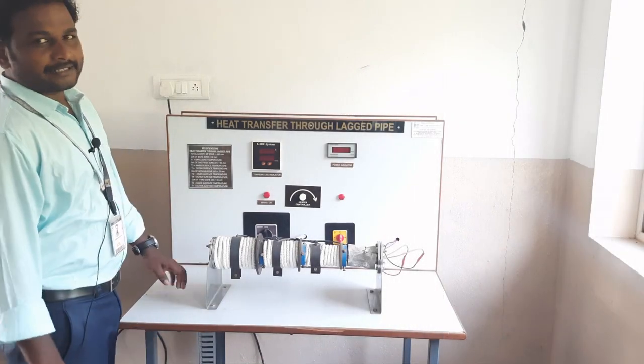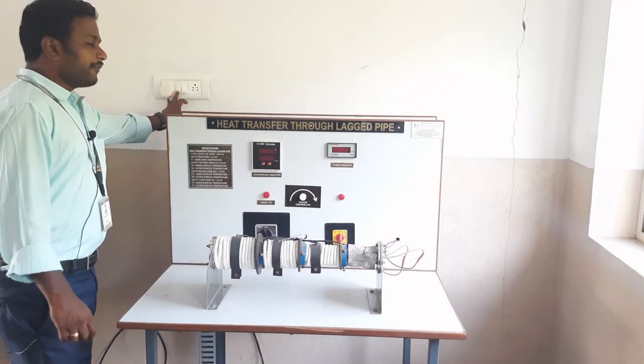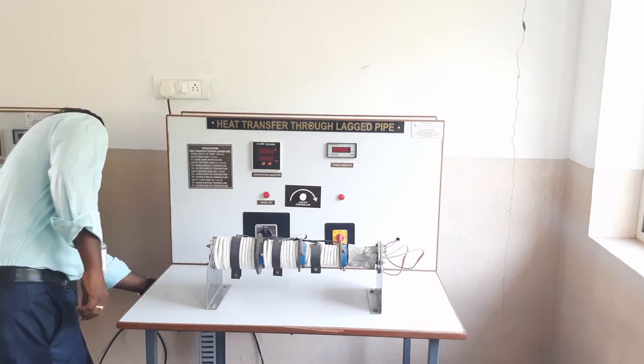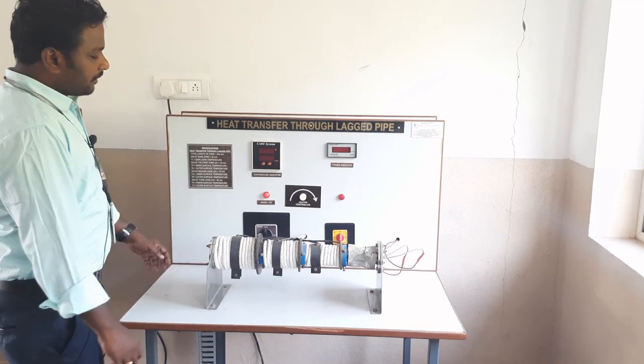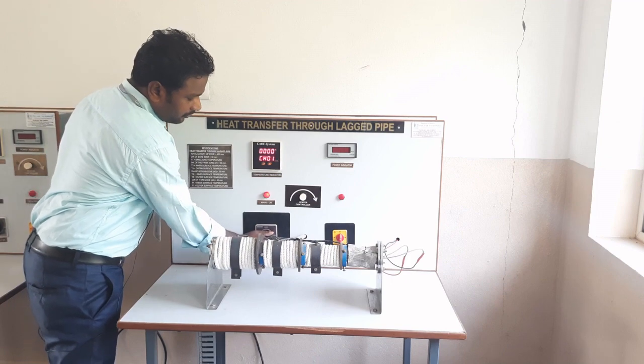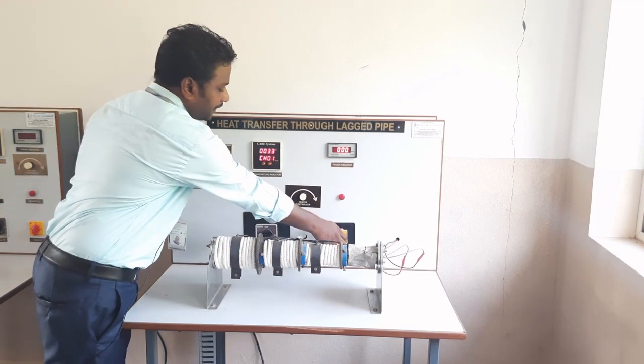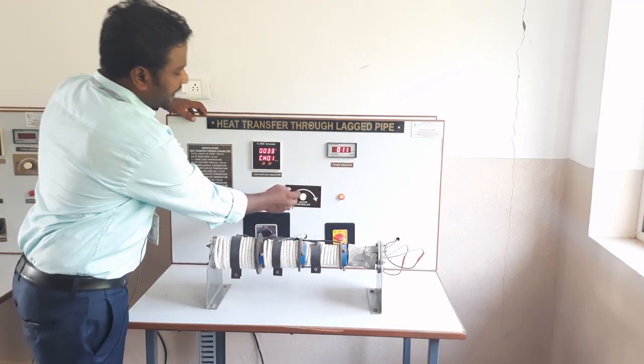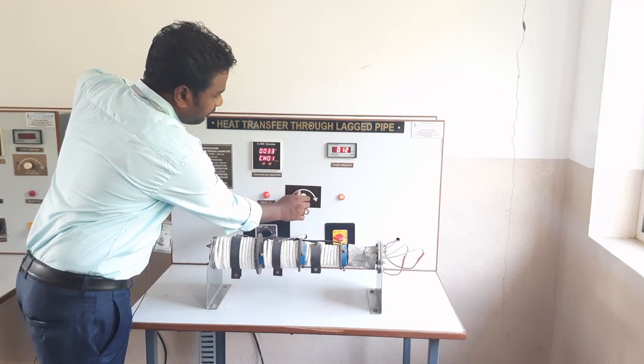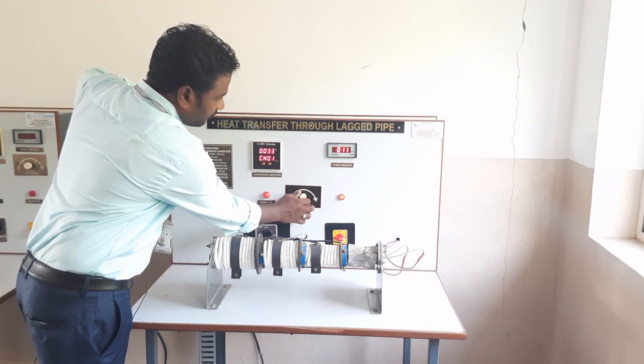Let us go to the experimental procedure. Here I am giving the power supply to the equipment. Switch on the mains here. Console on and heater on. By using the thermostat, adjust the power input given to the bare zone.